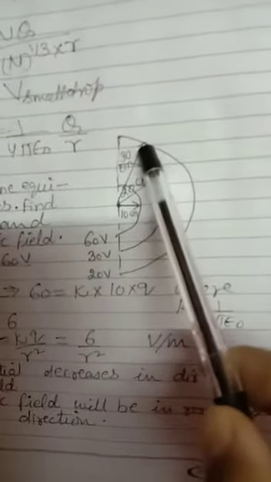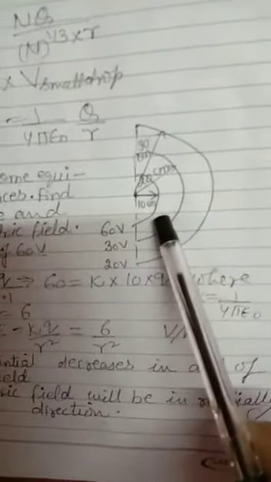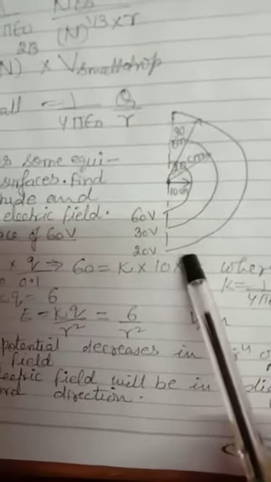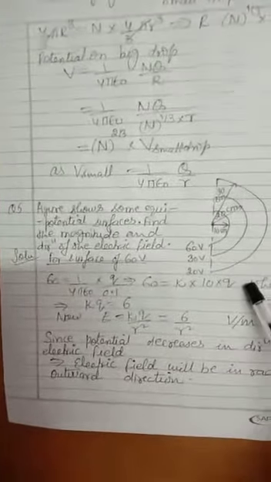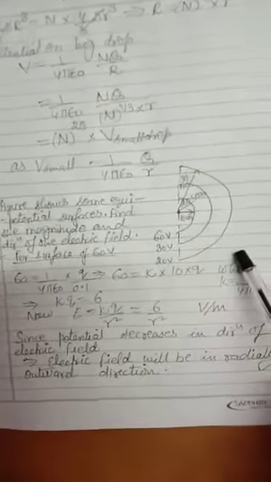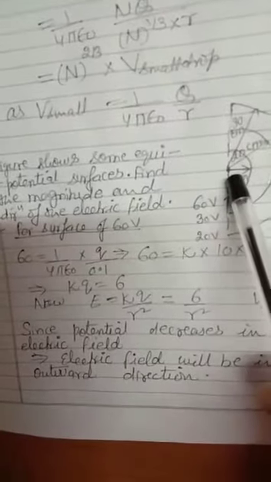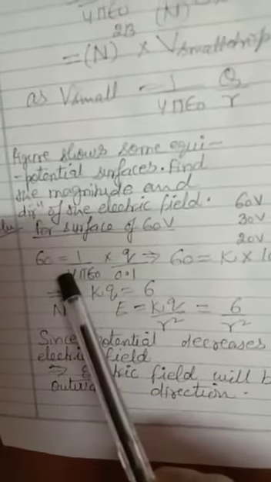Then the next question: we have concentric equipotential surfaces of radius 10 centimeter, 20 centimeter and 30 centimeter respectively. For the inner surface the voltage is 60 volt, then the next is 30 volt and the next one is 20 volt. It means the value is decreasing as we increase the radius. The question asks us to calculate the magnitude and direction of the electric field. For example, if we take the surface of 60 volt, the radius is given as 10 centimeter.